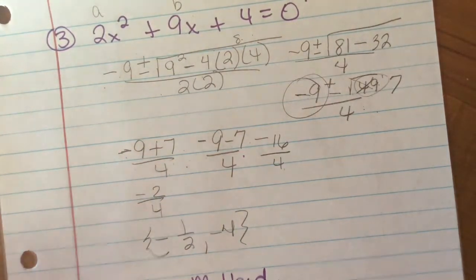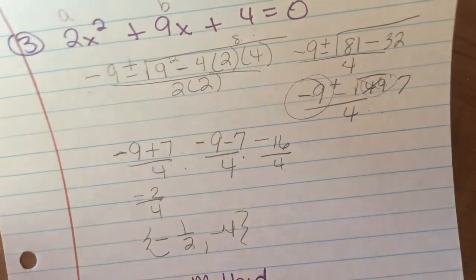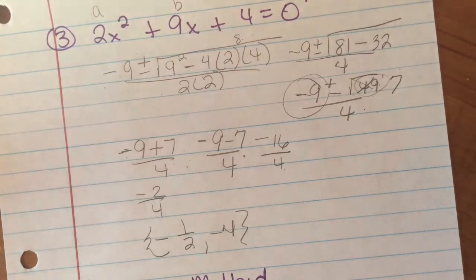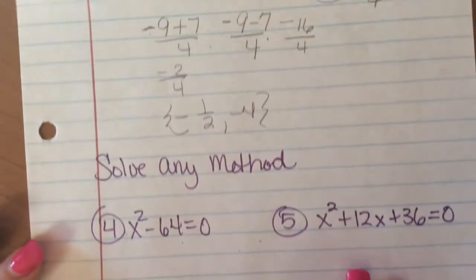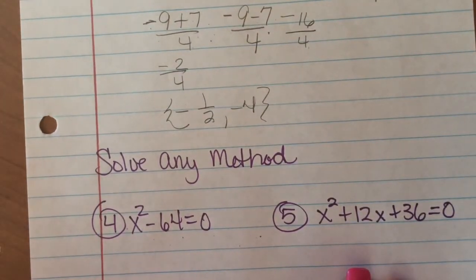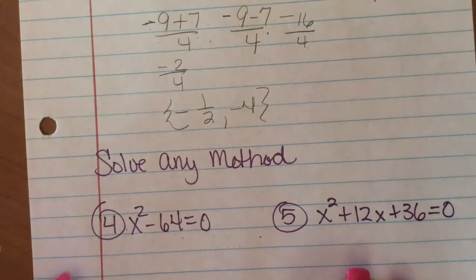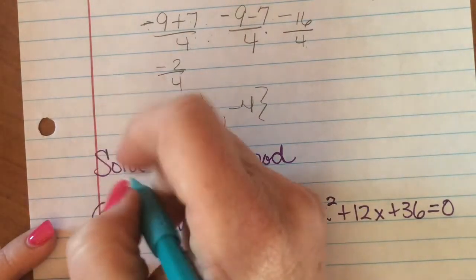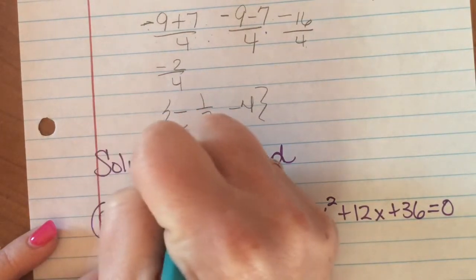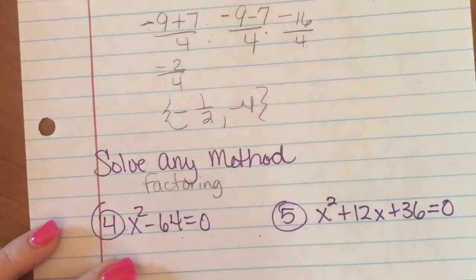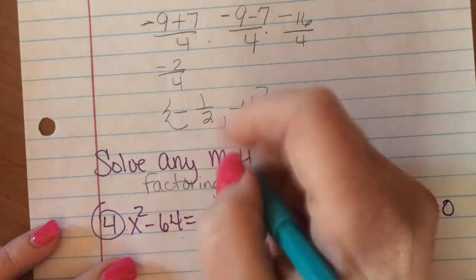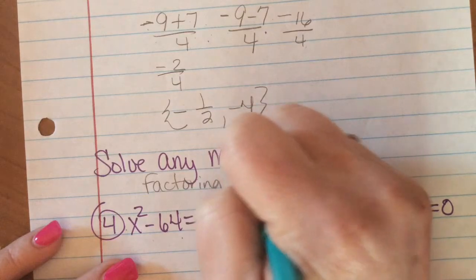Okay, guys, so now we've come to this point where we've been doing a lot. We've been solving so many of these by different ways. You're going to come to a problem that says, especially on your worksheet, solve by any method. We've done 3 different kinds of methods. We've done what's called factoring, which I'm going to show you on one. We have done the square root.